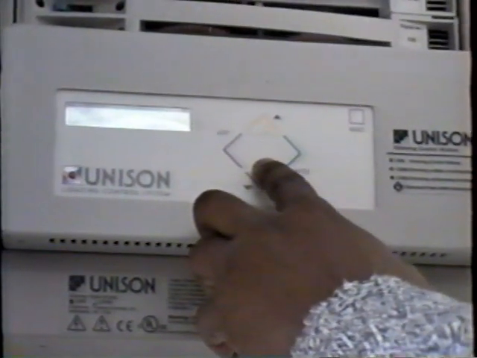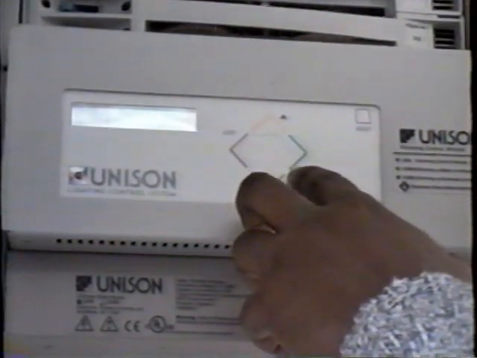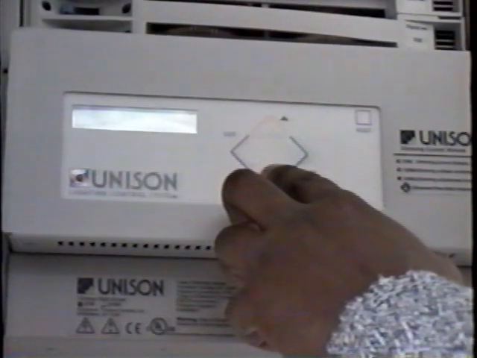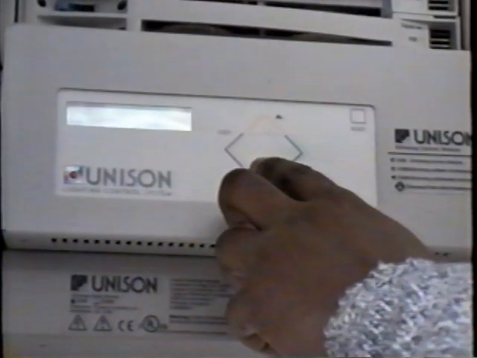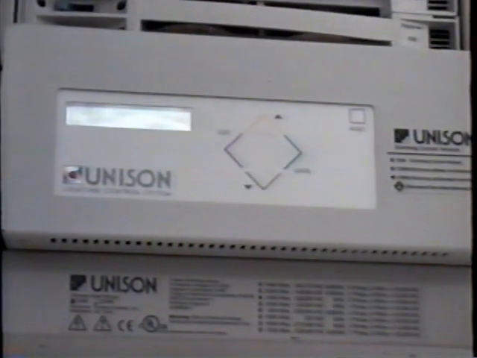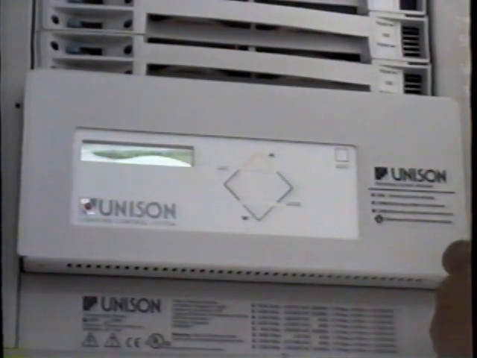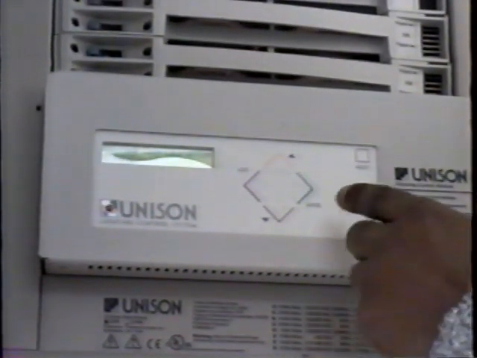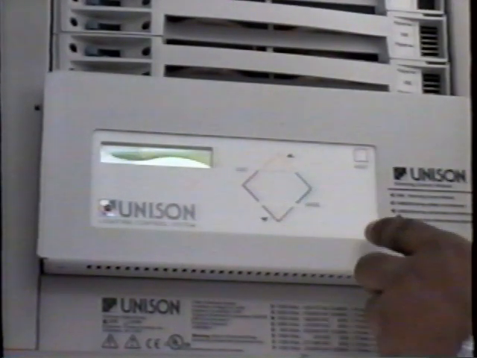Now hit the enter button. No, not the word, the button. Now go down. Go down. There you go. You're going to load from disk. Put that in. Hit enter. I didn't change the name, so that's your configuration. There's only one file on the disk. Hit enter. There it goes.